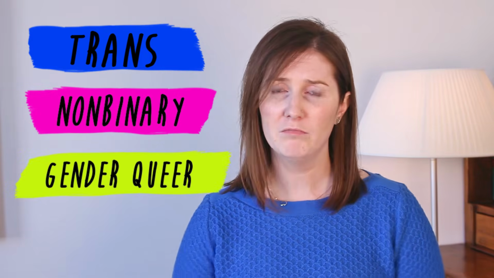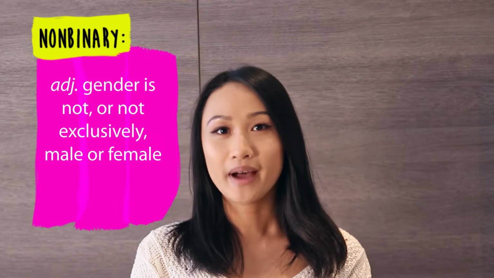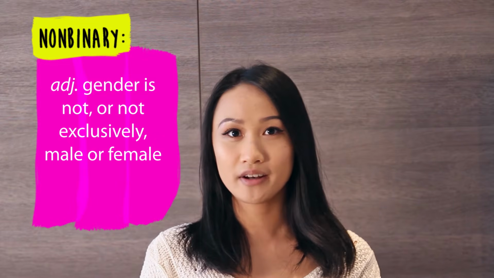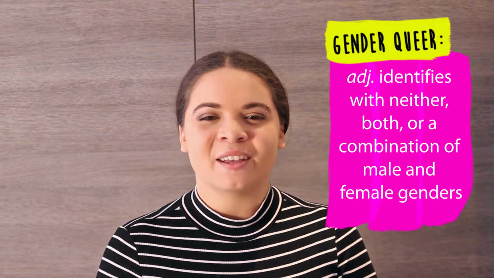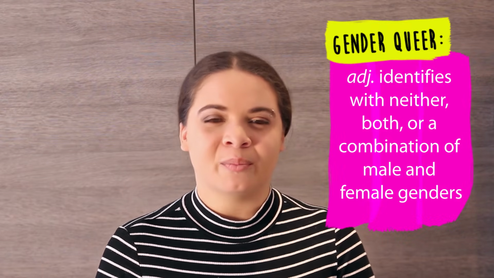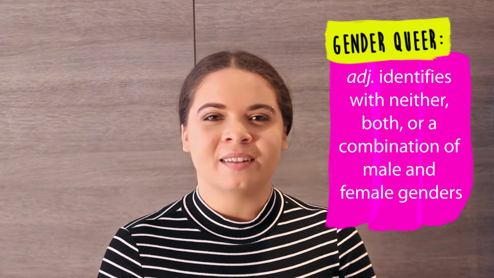There's transgender, non-binary, genderqueer. Transgender is just anyone whose personal identity and gender does not match the sex they were assigned at birth. Non-binary is anyone whose gender is not, or is not exclusively, male or female. Genderqueer is anyone who identifies with neither, both, or a combination of male and female genders. People can identify in all kinds of ways beyond the binary of man or woman.